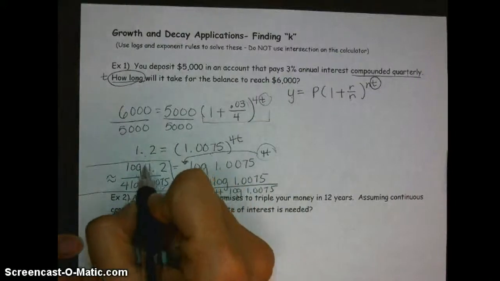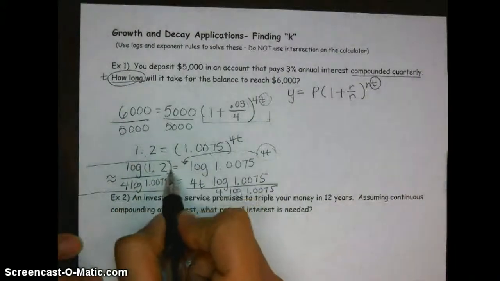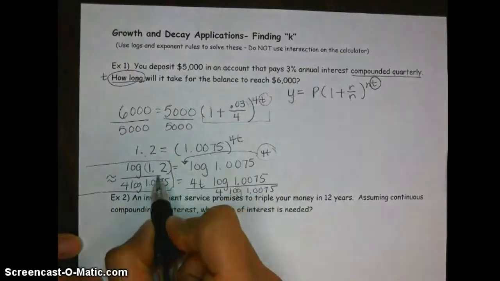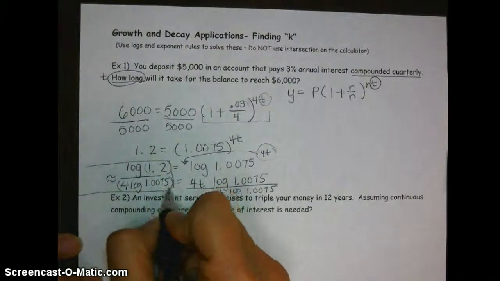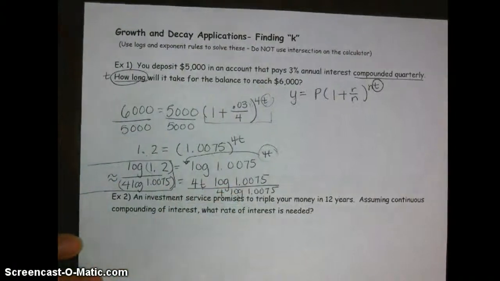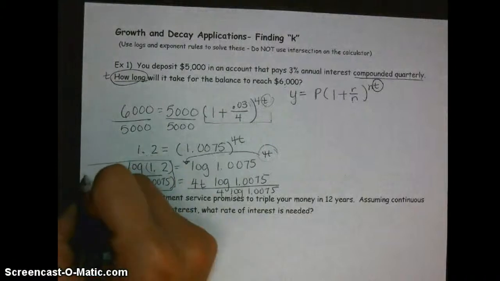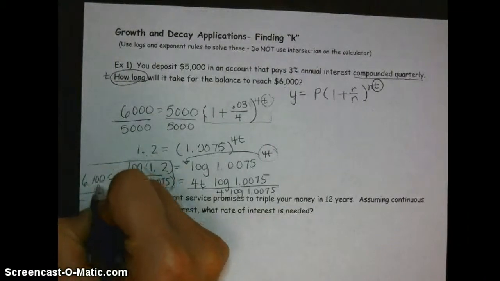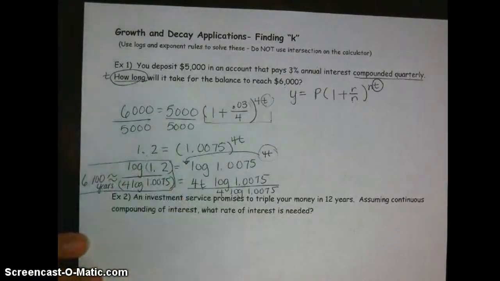make sure that you are closing your parentheses before you hit the divide button, and that we're dividing by both parts there, and this is approximately 6.100 years, rounding to the nearest thousandth.